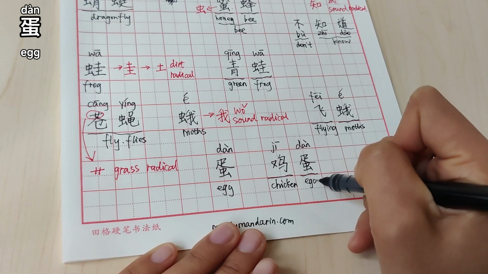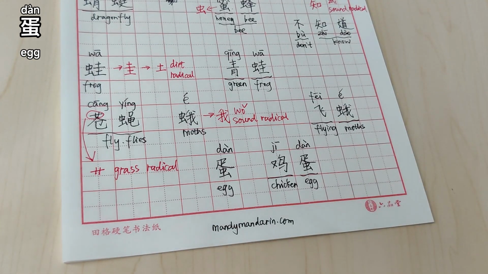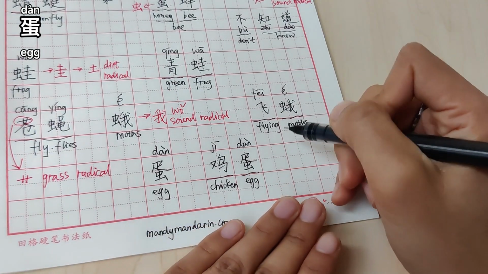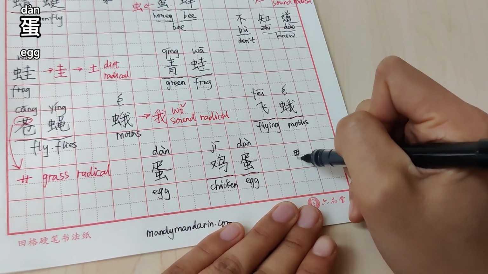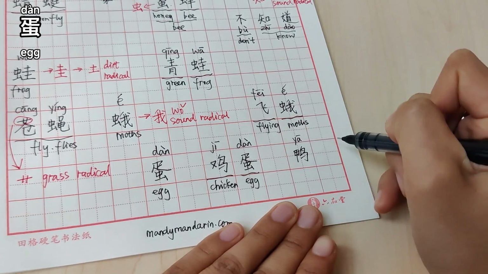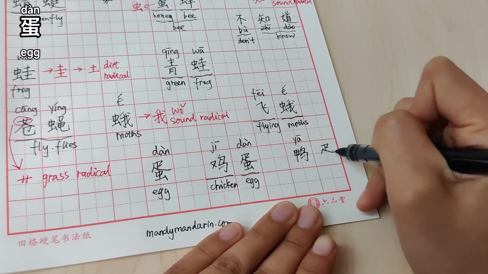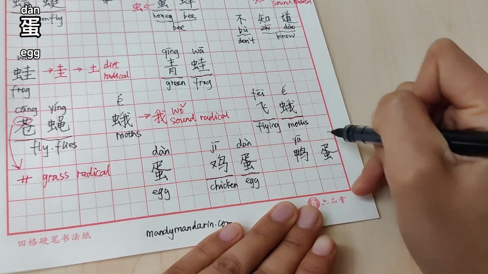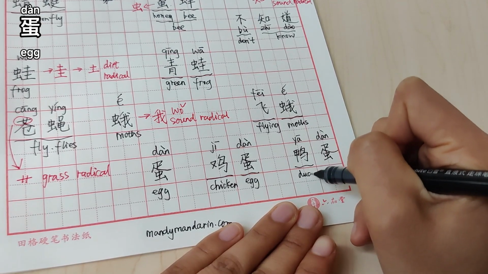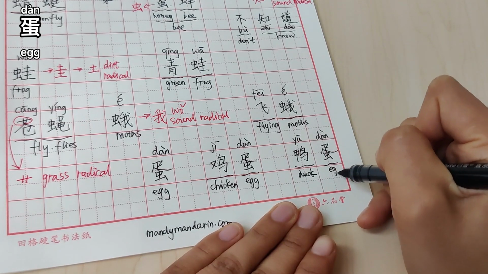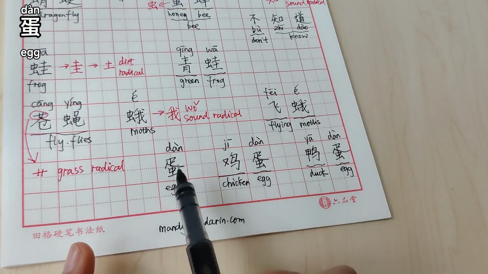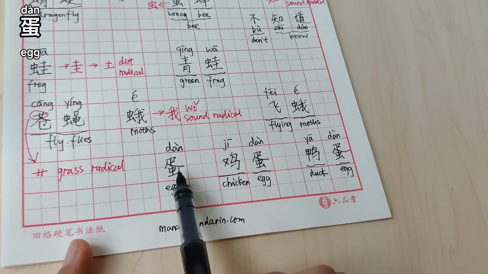Chicken, egg. And duck egg, 鸭蛋, yadan is duck egg, right? So we have the insect radical under the egg.